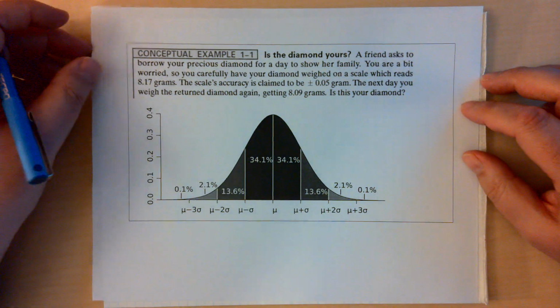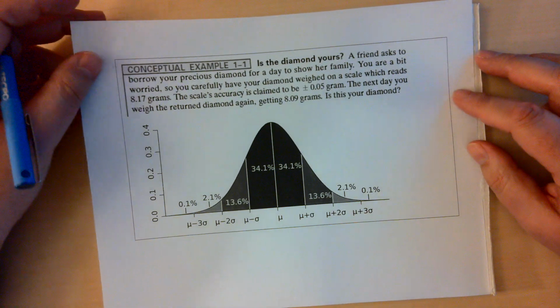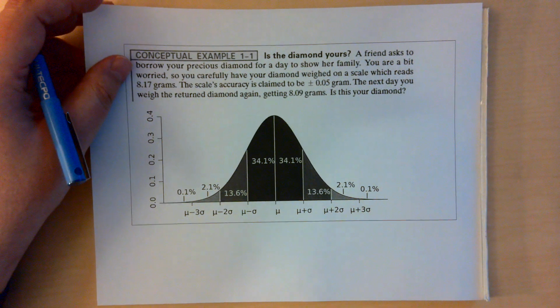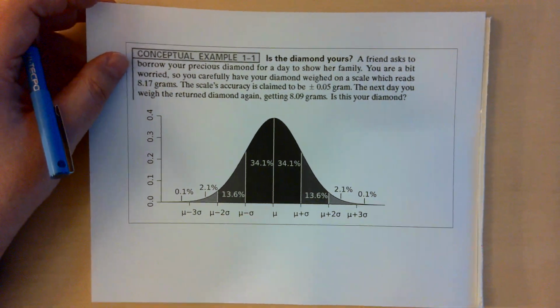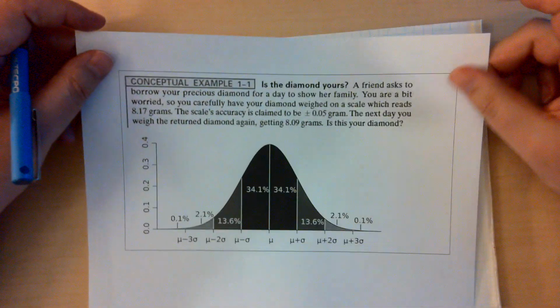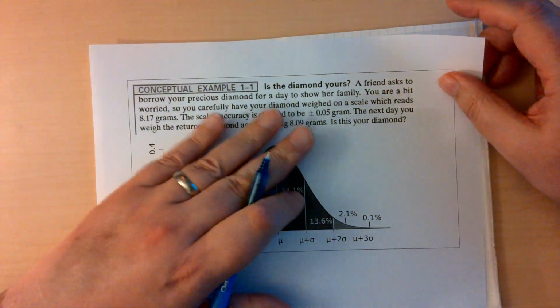So this is a conceptual example, number 1, which means maybe some math to it. What do we want to say about this? Let me just set this up. Okay, so example 1. I've got to give you a little bit of background.